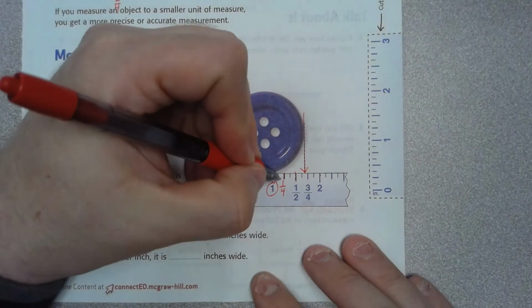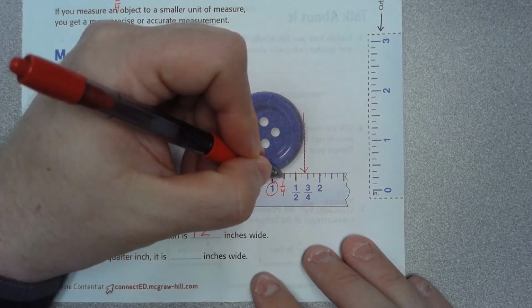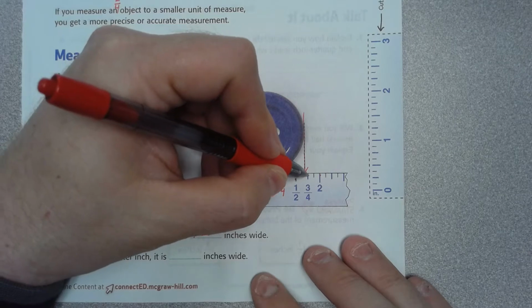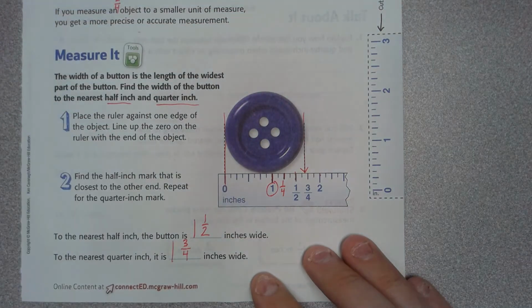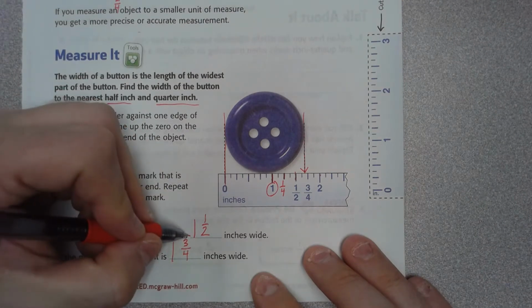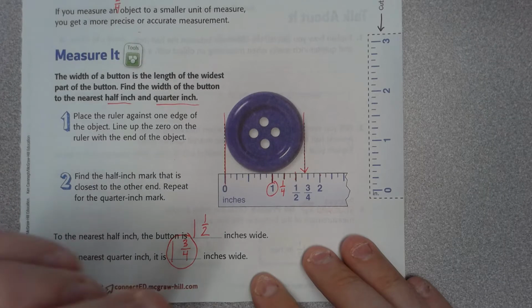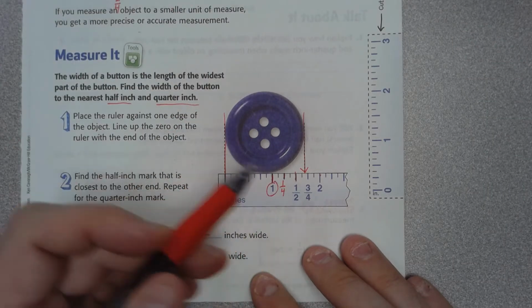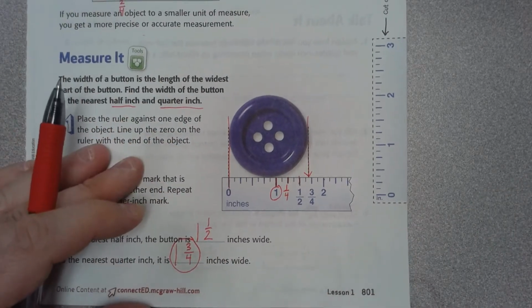Now it says to the nearest quarter inch. So again, we have our 1 inch, which is right here, and it's not close to this 1/4, is it? And it's not close to this 1/2 or 2/4. It's pretty close to this 3/4. So we'd say 1 3/4 inches wide. So see, this one right here is going to be a more accurate measurement, mainly because it's a smaller, tinier unit than that. You have 1 1/2, which is right there. But then when you get to this, you get a lot smaller, a more accurate measurement.